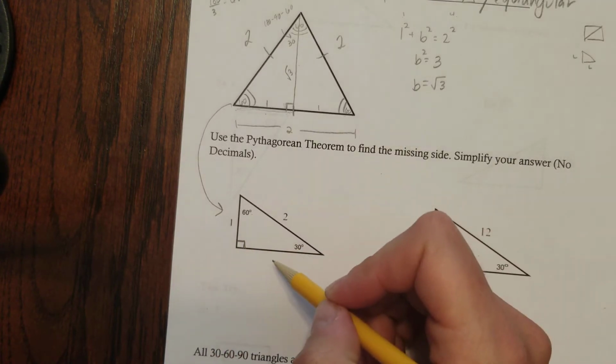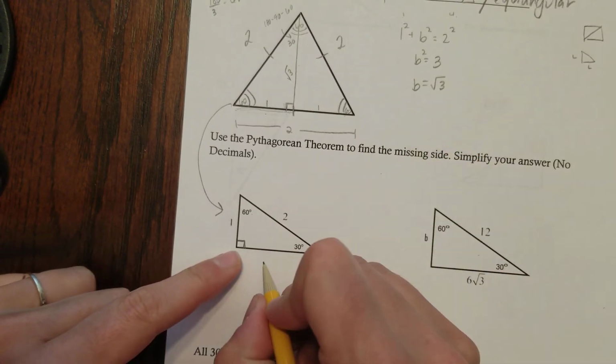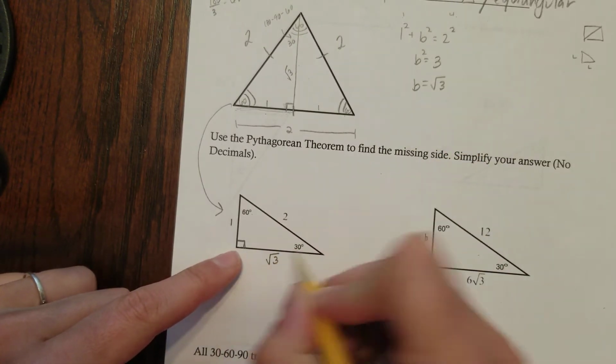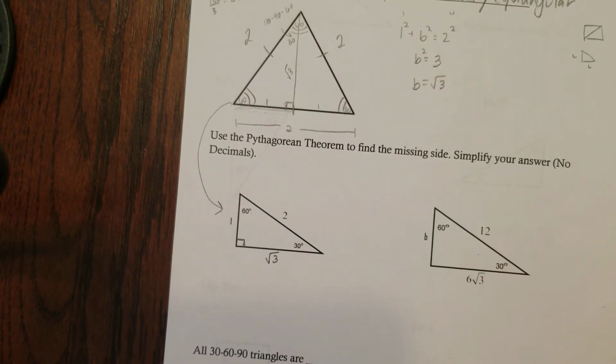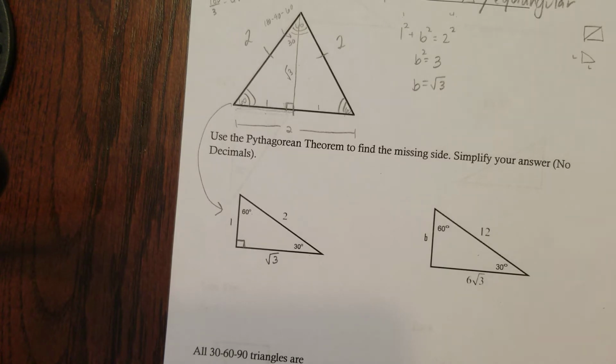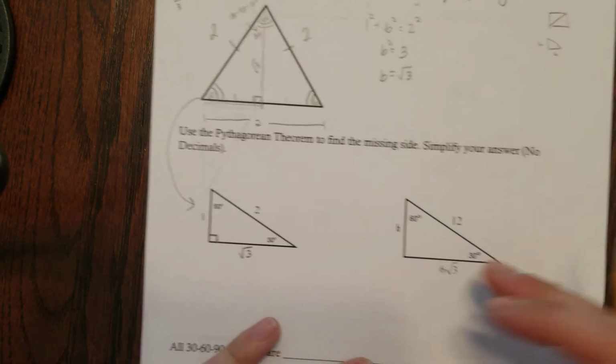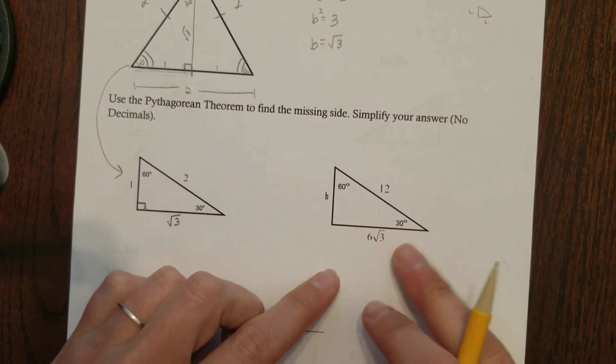So then if we do the Pythagorean theorem, like we just did up here, this side would be the square root of 3. Now, do you remember yesterday that 45, 45, 90 triangles are all similar because they all have the same angle measurements? Guess what's going to happen here? All right, before we jump into that though, let's look at this problem right here.